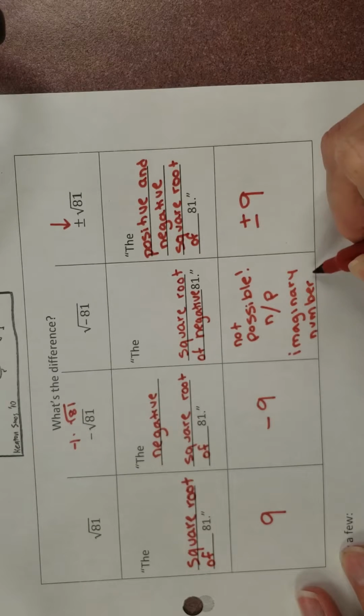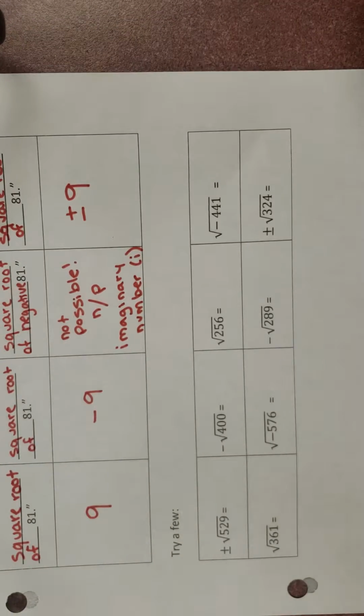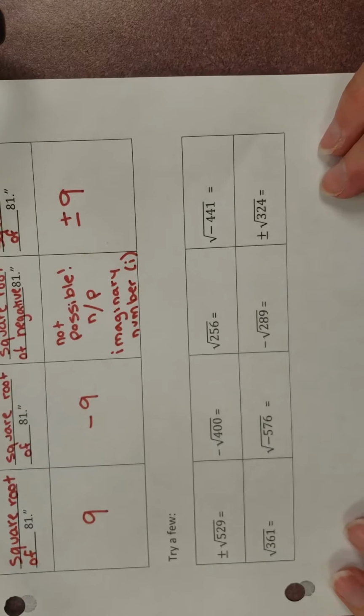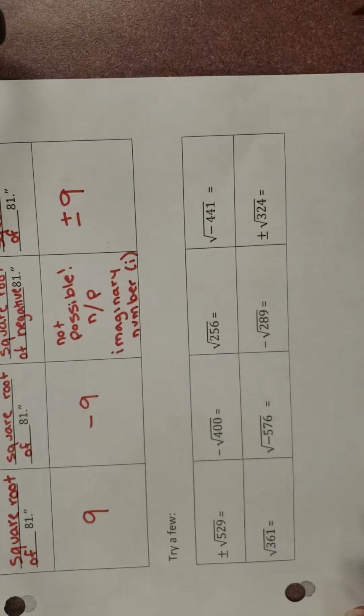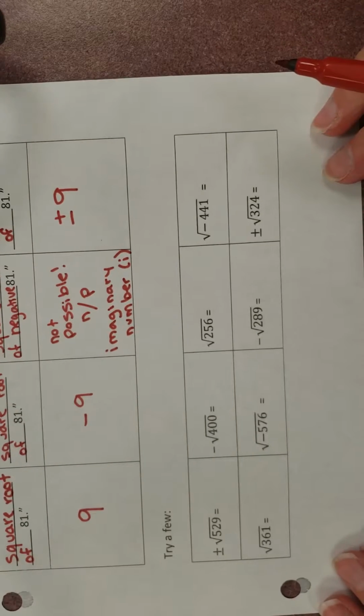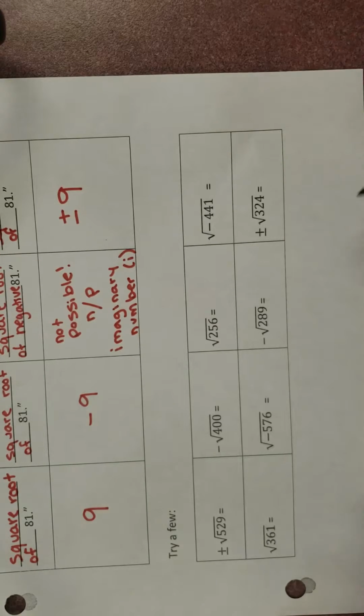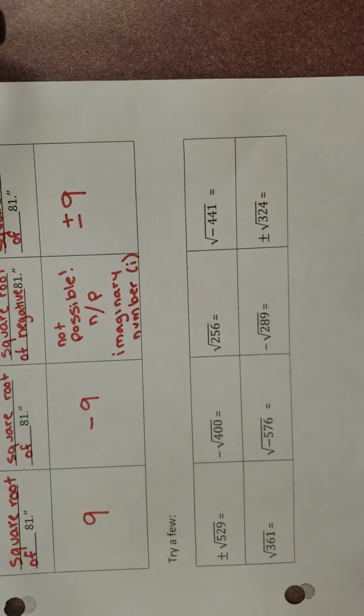This is an imaginary number, or i. And someday, if you're really interested in math, you can study that in more detail, but that's about as far as we go in 8th grade pre-algebra. So when you are doing these practice questions here, it's really important that you look carefully at these subtle differences in the placement of the signs.